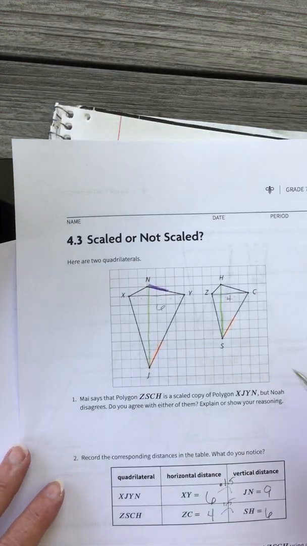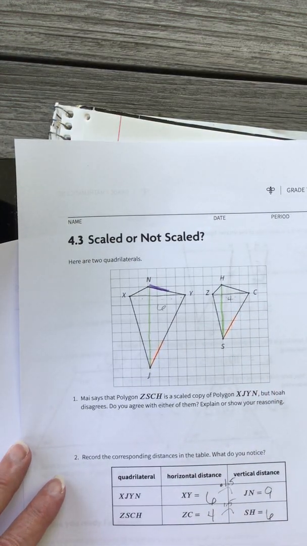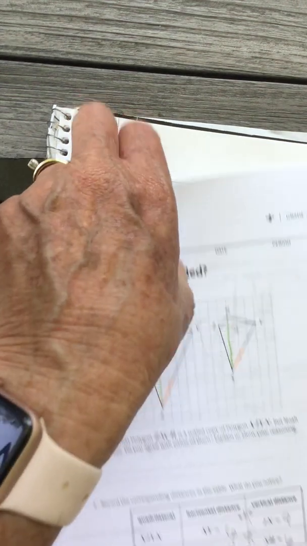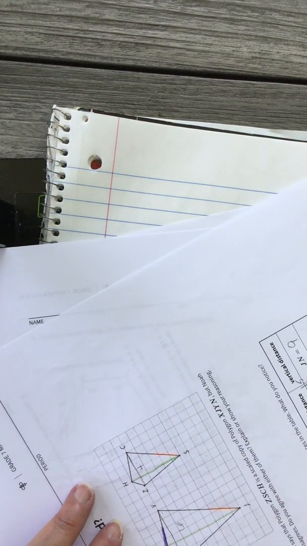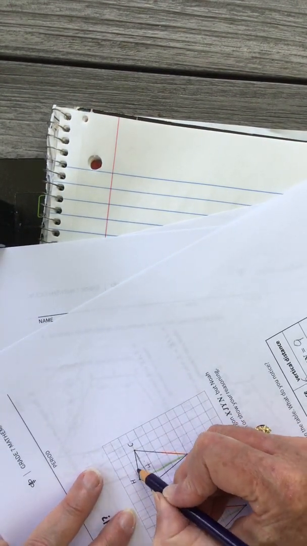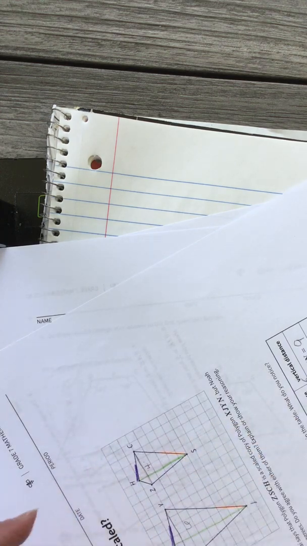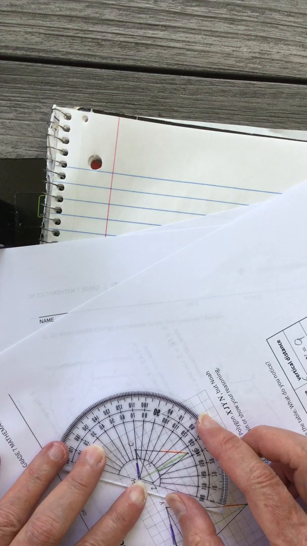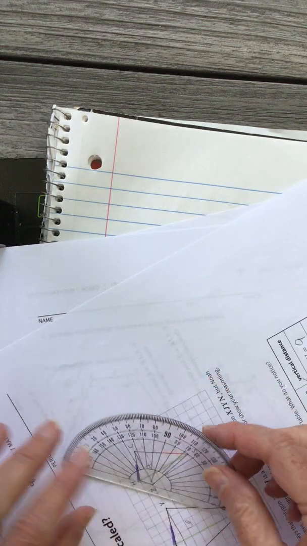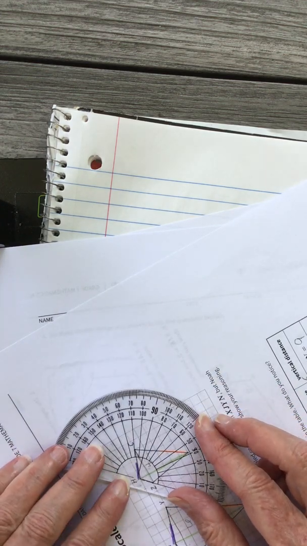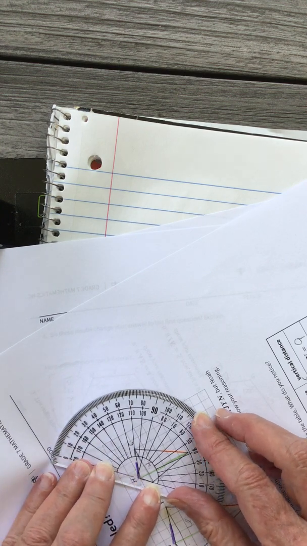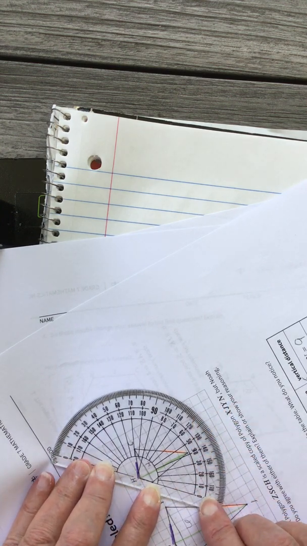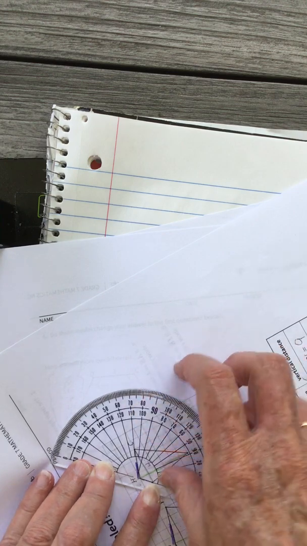Now, what corresponds to angle N? Angle H. Let's see what angle H is. Have I made y'all dizzy moving this around? Okay. So we're going to move this, and we're going to come over so I can read the numbers. Oh, starting at 0 over here, this is only 110 degrees.